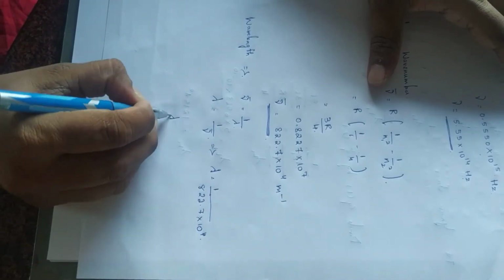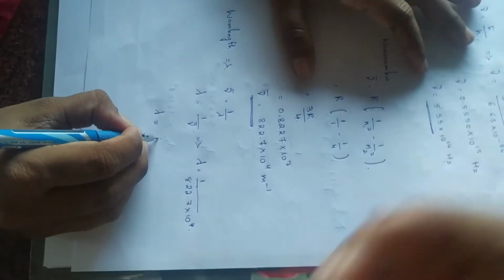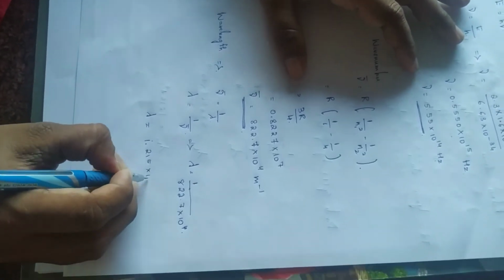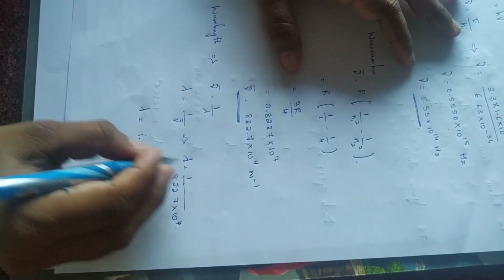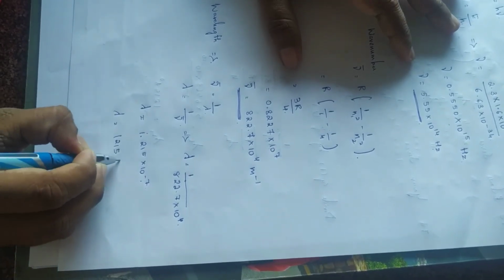We will get lambda is equal to 1.215 into 10 raised to minus 7. So you should be careful while doing this, or you can write this as 1215 angstrom. So be careful about this.